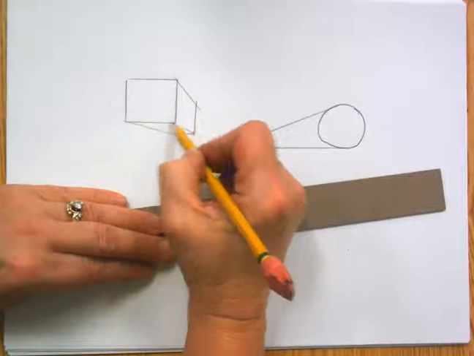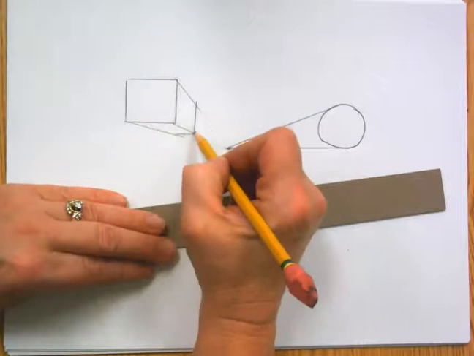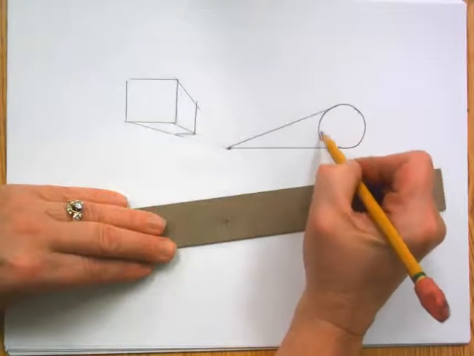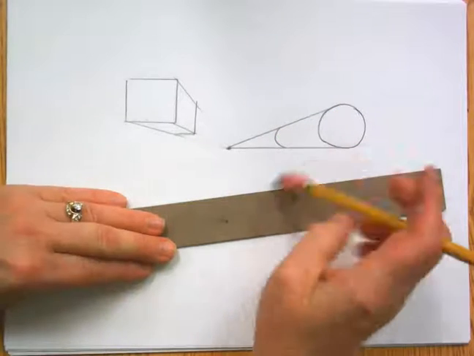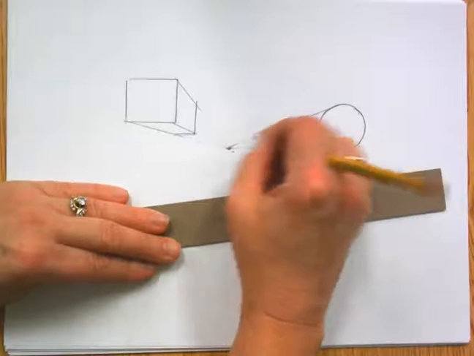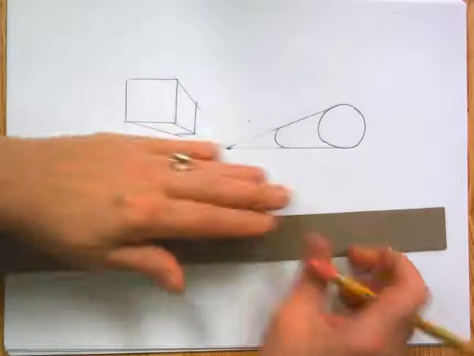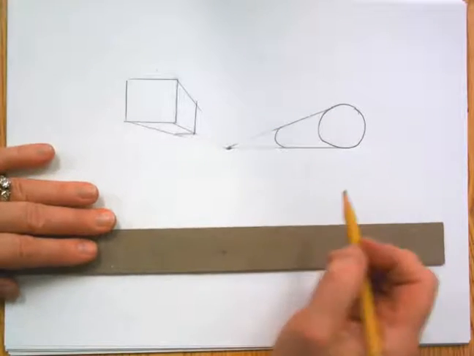So here's the edge of this cube, and I'm repeating the edge. Here the edge is a curve, so I would slide down and I'd have to freehand repeat it. Okay, so now it becomes a cylinder instead of a circle like a Batman symbol. Okay, so there's another thing that I could do.